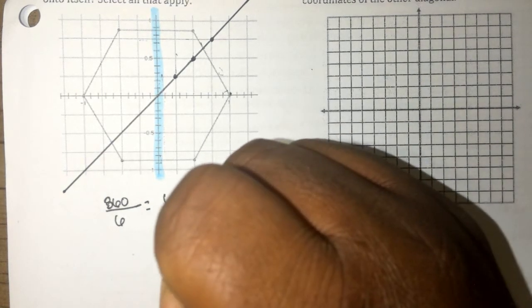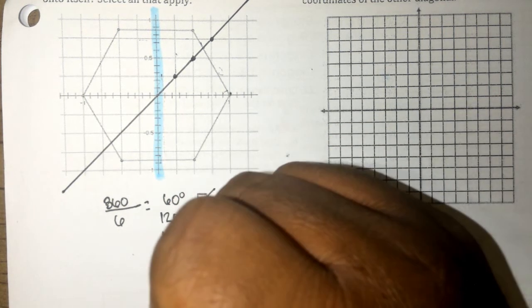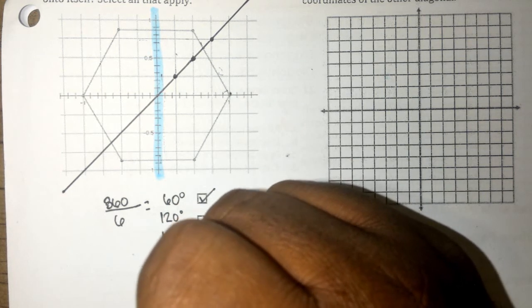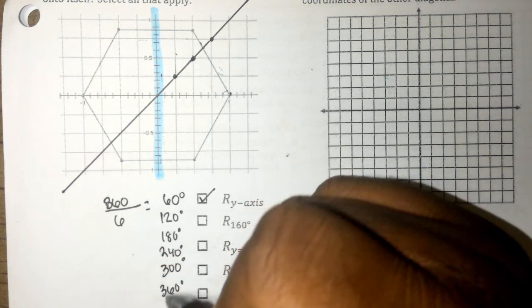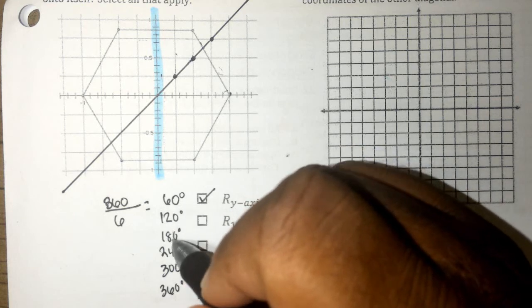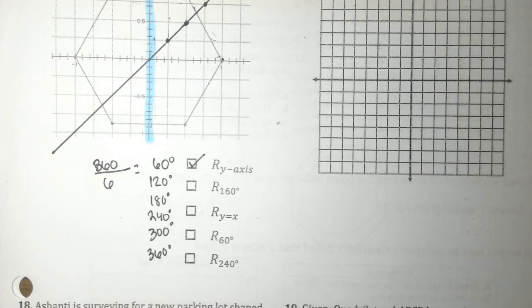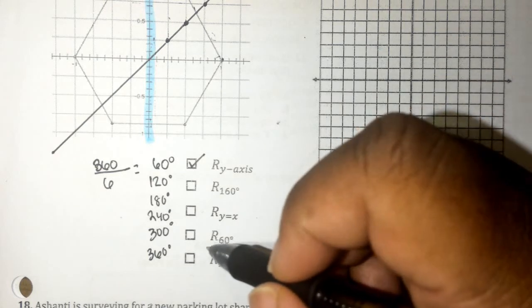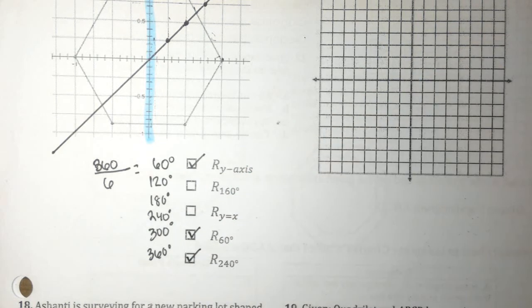60 plus 60, 120. 120 plus 60, 180. 180 plus 60, 240. 240 plus 60, 300. 300 plus 60, 360. These are the 6 rotations my figure can do. 1, 2, 3, 4, 5, 6. Based off that, I'm going to go and check all that apply. You just go through. Can my figure do a 160 degree rotation? You should tell yourself, no. Can my figure do a 60 degree rotation? Yes. Can my figure do a 240 degree rotation? Yes. That's how you do this problem.